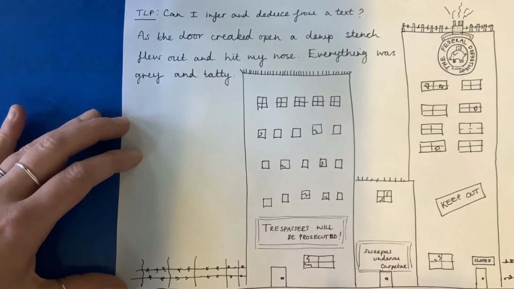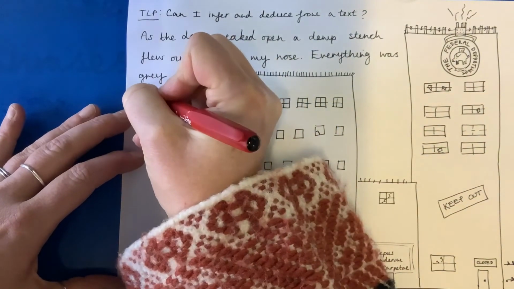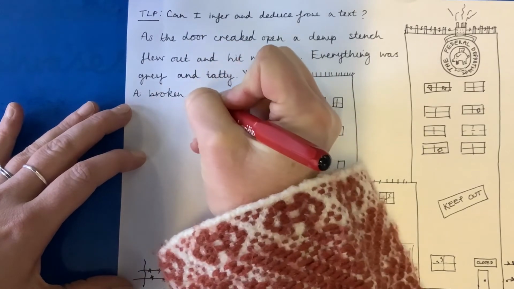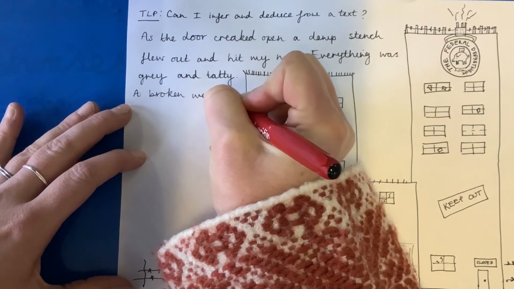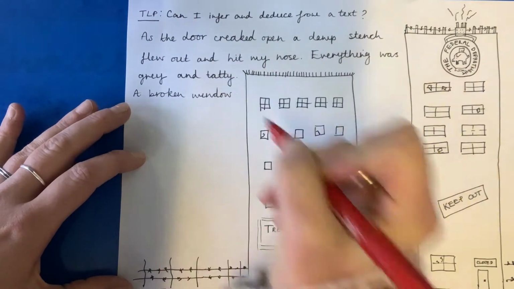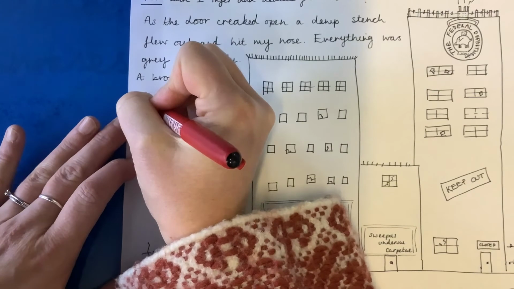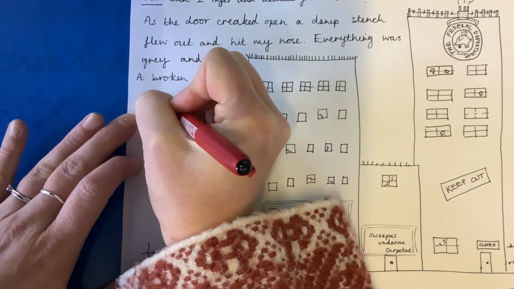Now, I've definitely got these broken windows, so let's talk about that. A broken window allowed, oh, I'm going to have it quite cold as well, I think.